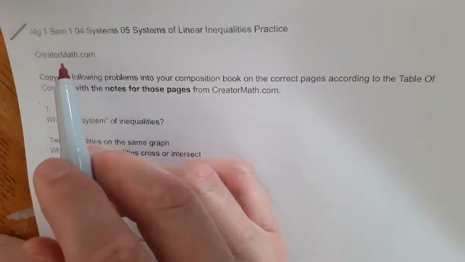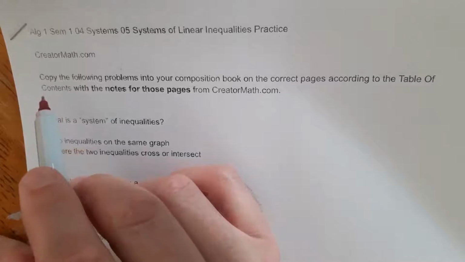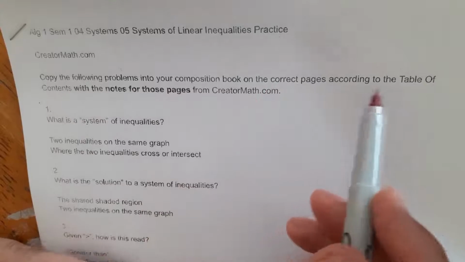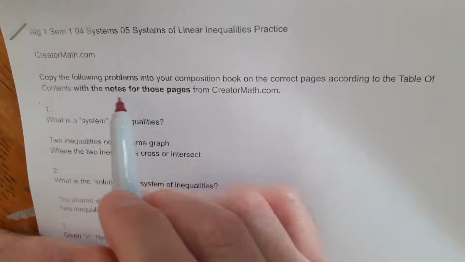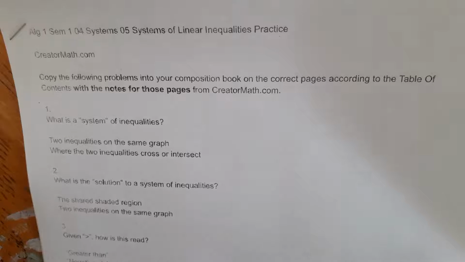You might have to Google creatormath.weebly.com to find it through Google. The instructions are copy the following problems into your composition book on the correct pages according to the table of contents with the notes for those pages from creatormath.com. So the notes can be a little bit difficult to find. So what I try to do on these videos is go ahead and look up the notes.